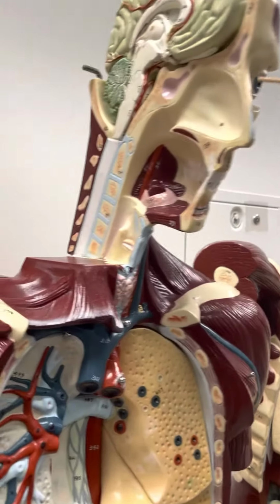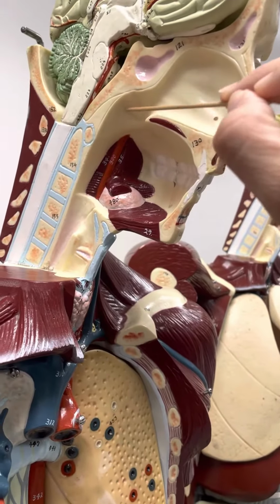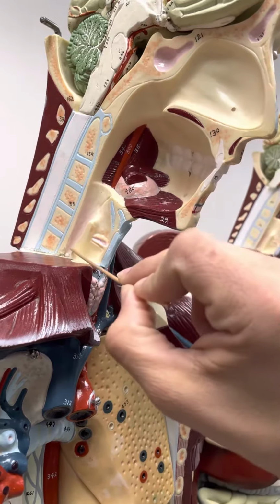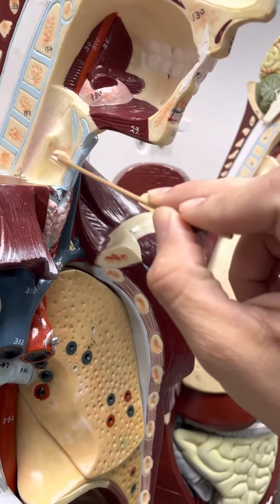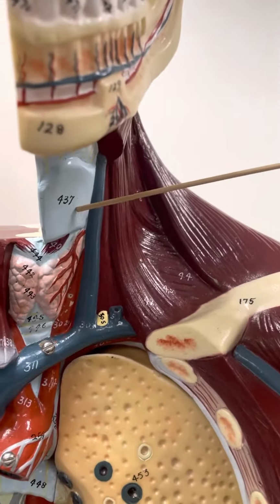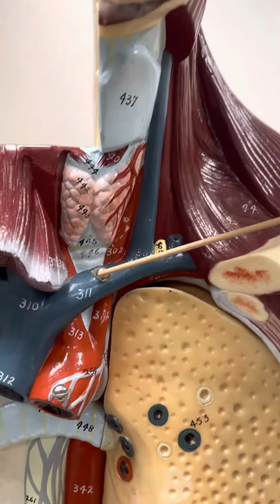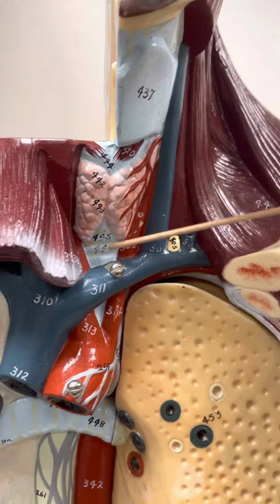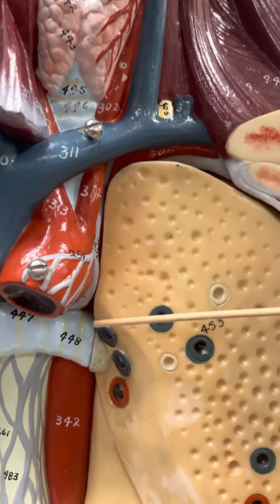Right, so now we've made our way through our nasal cavity. And then we examined our pharynx in the previous video. And then we arrived at our larynx where our vocal cords are. Here's our thyroid cartilage. Here's our cricoid cartilage. And then here are our tracheal rings.